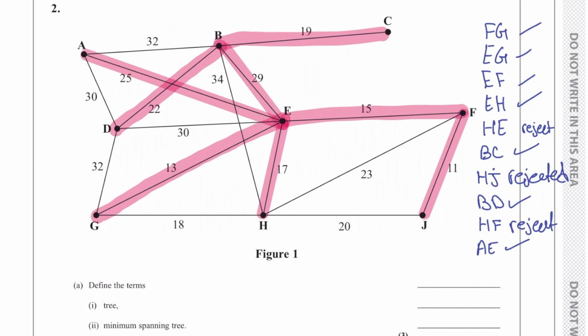Some people might think that it's going to be rejected because it kind of forms a cycle over here. But this actually is not a cycle because the intersection point over here is not a node. It's not a vertex. So this is not really a cycle. So BE is going to get accepted. And now we can continue.